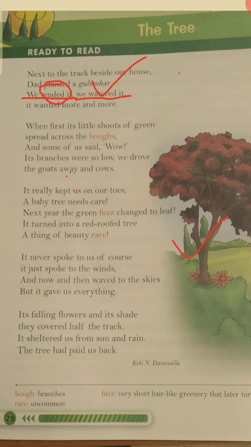And if you take care of a small plant, if you water it, then only it will become one day a full-fledged tree. Yes or no? So the speaker, the other family members took care of the small gulmohar tree. It wanted more and more. That means though the family members, including the speaker, took care of the gulmohar tree, they watered the gulmohar tree, however it wanted more and more water. It needed more and more care.